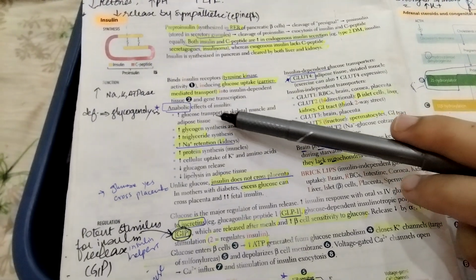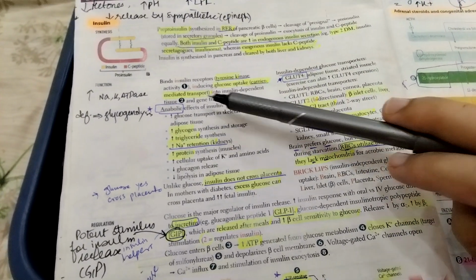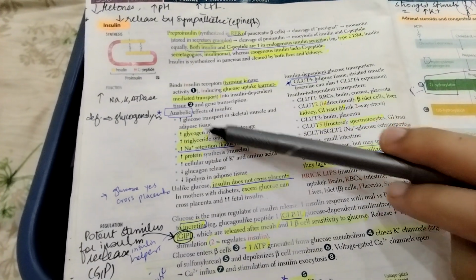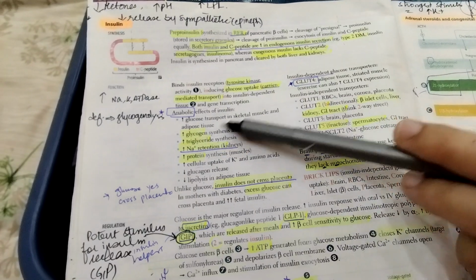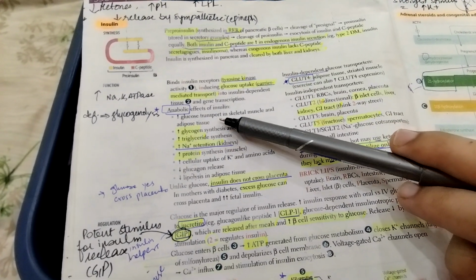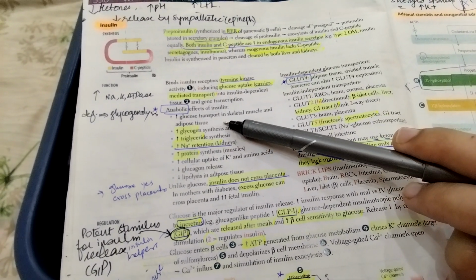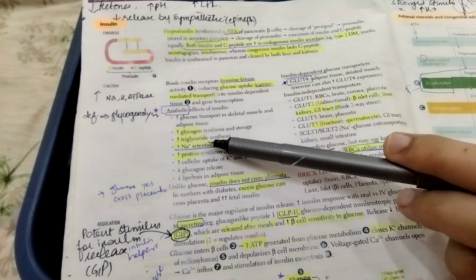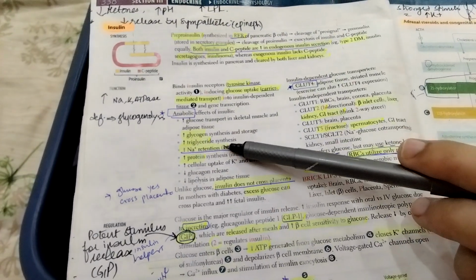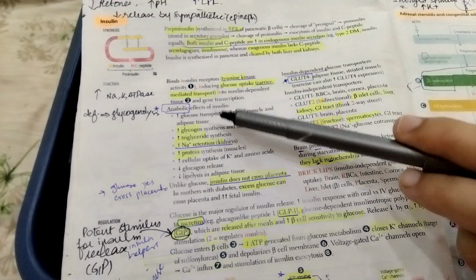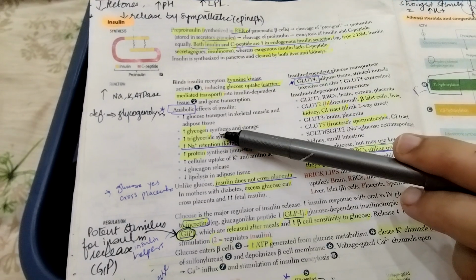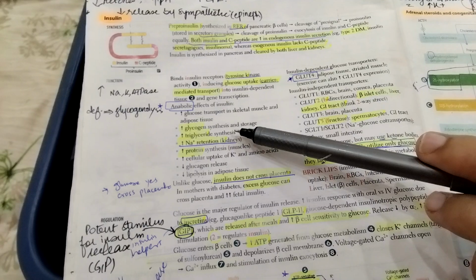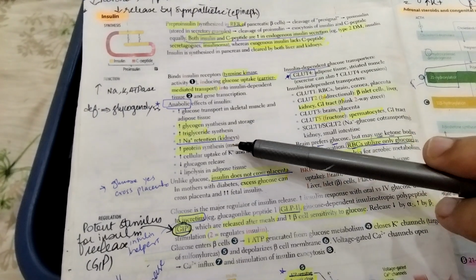These were some MCQs, but the important anabolic effects of insulin are, so it is basically an anabolic hormone, and effects include number 1, increased glucose transport in the skeletal muscles and adipose tissues, right? Obviously we need more glucose in the blood to be consumed by the cells, so it's taken up by the adipose tissues and skeletal muscles. Also more and more glucose, the leftover would be converted into glycogen to be stored, and then of course triglyceride synthesis would be increased.